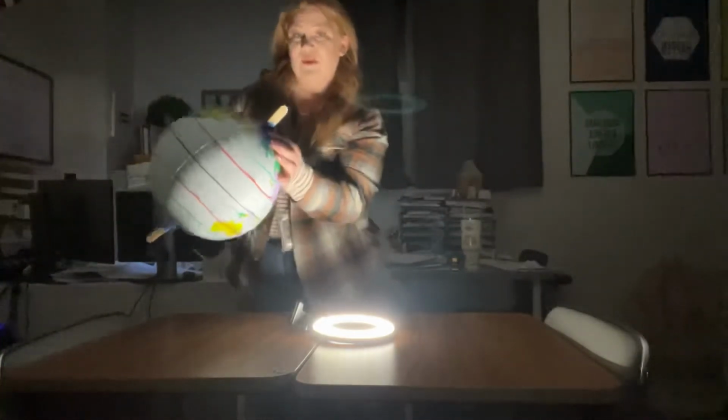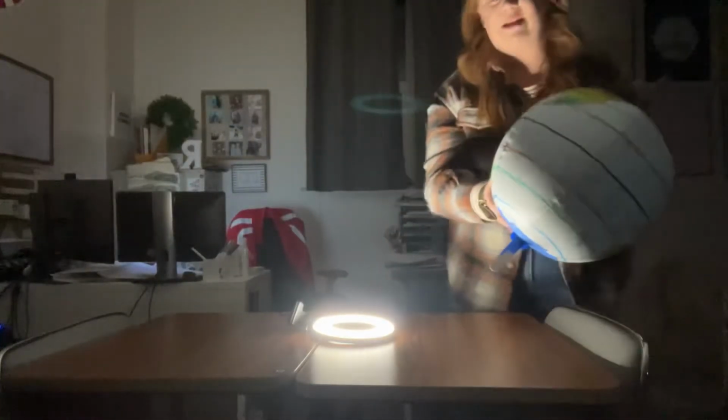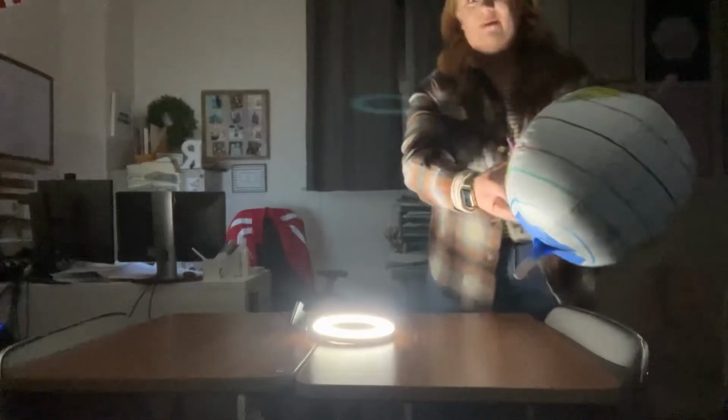So hopefully that helps you see a little bit better that the tilt is staying in the same direction and the sun is staying put and our earth is revolving around the sun, causing different parts of the earth to get more direct or indirect sunlight.